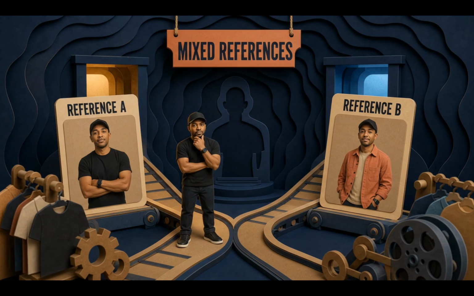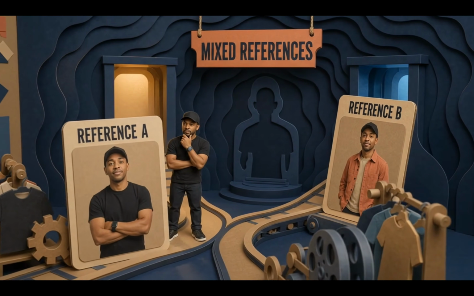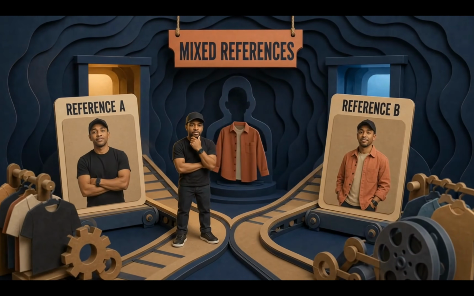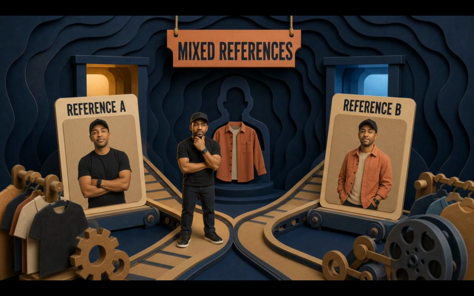And then one other thing that I do is I also make sure that my references do not disagree with each other. So if one image shows a blue shirt and the other image shows a red shirt, then the AI has to now choose and is most likely not going to choose the correct one. And this is why a lot of mistakes that look random are actually not that random. There is a missing reference or the reference gave it mixed instructions.